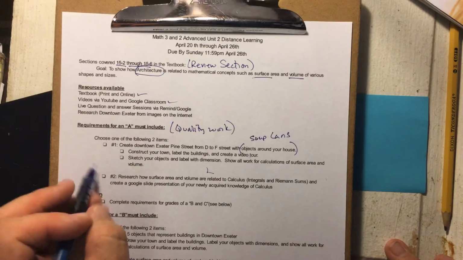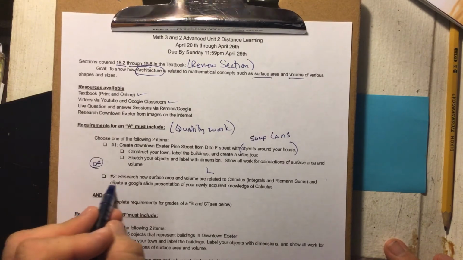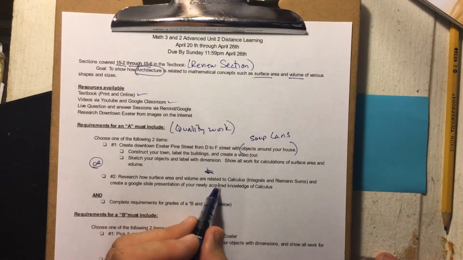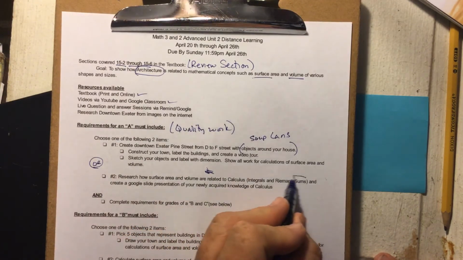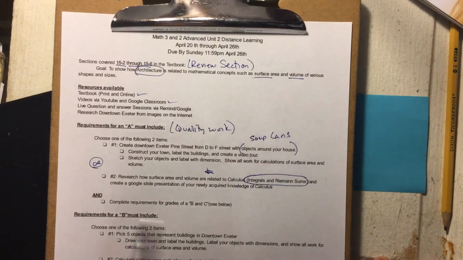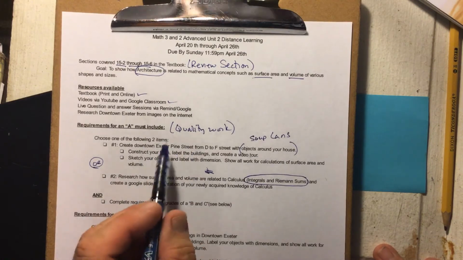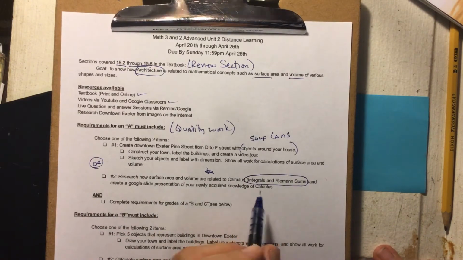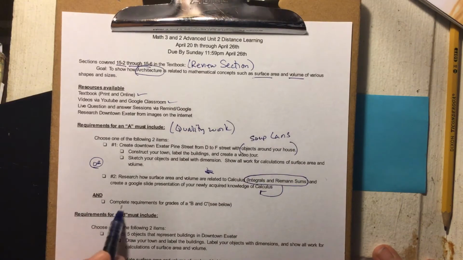Or you can choose, remember this is an or, you can choose to research how surface area and volume are related to calculus, specifically to integrals and Riemann sums. Some of you that are moving on to calculus, this may be something that you want to do. Some of you that are moving in a different direction may want to choose something like this and create a Google slide presentation of your newly acquired knowledge of calculus. I want you to be able to show me something about those two pieces. And then don't forget the requirements for a B, which is what we're going to do next.